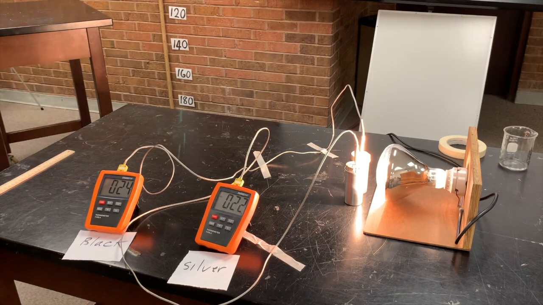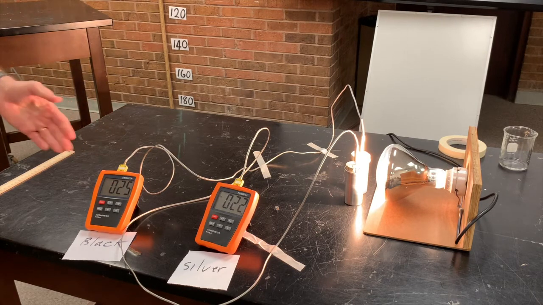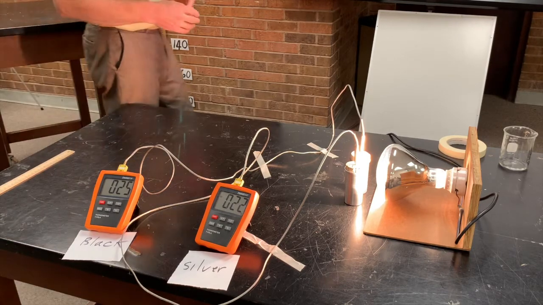The black container is at 24 degrees C. The silver container is still at around 22 degrees C, and that is because of this difference in albedo, or reflectivity. More of that radiant energy is being absorbed by the black container than by the silver container.